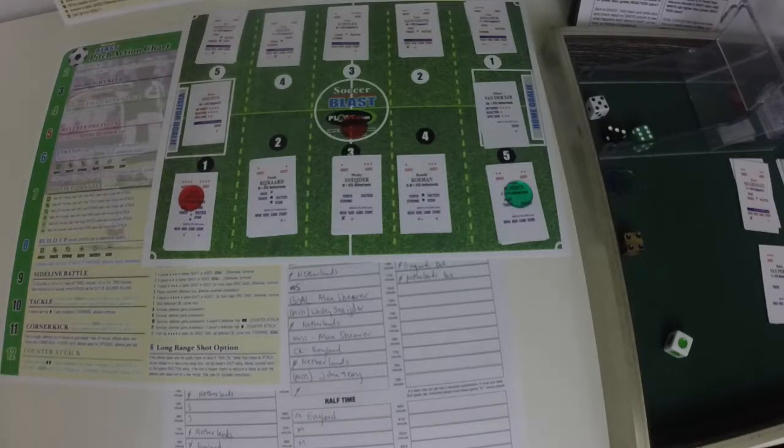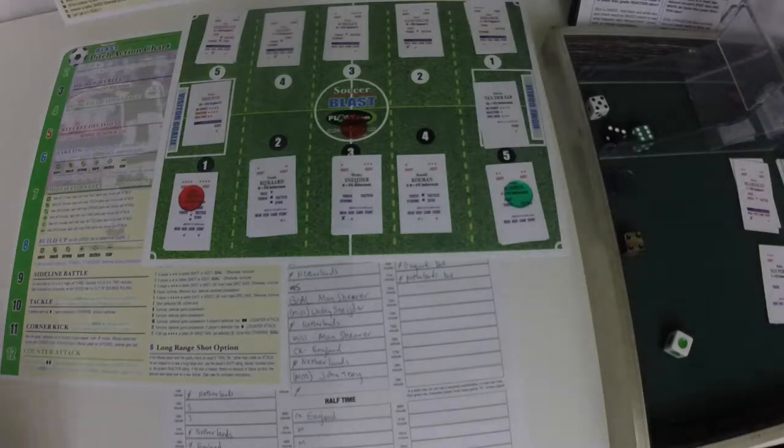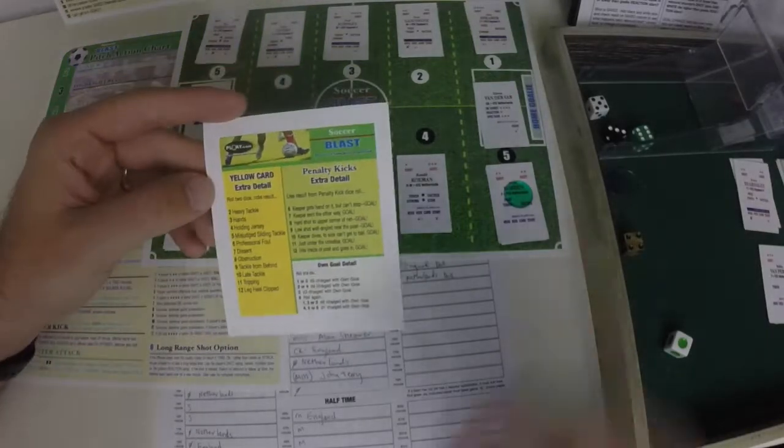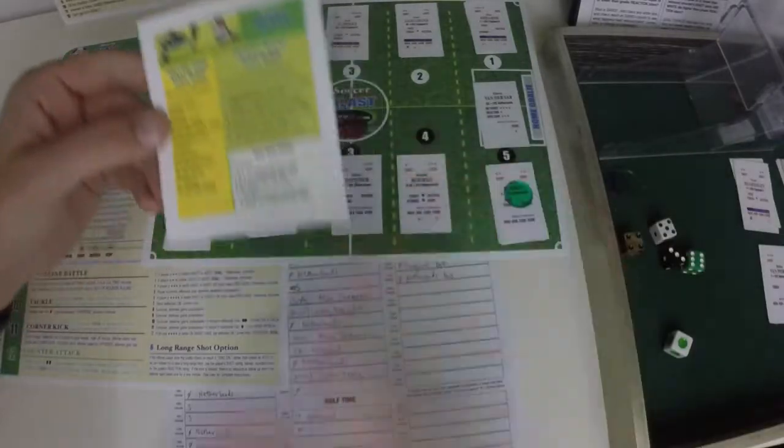Okay, so I guess let's check real quick here. I was just reading the rules real fast there, and I can actually look here. So it gets a yellow card. So yellow card, extra detail. So let's do that, because I already have the indirect free kick.